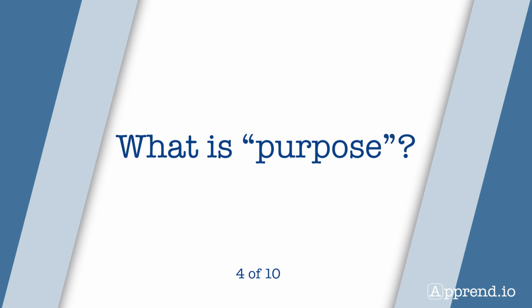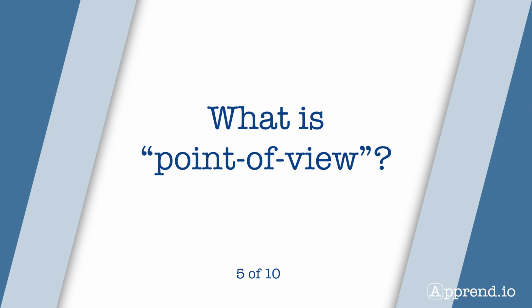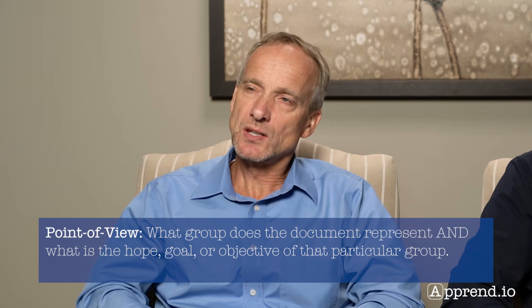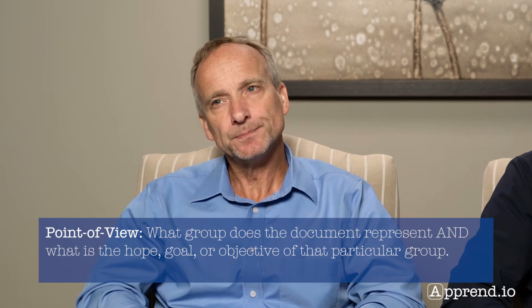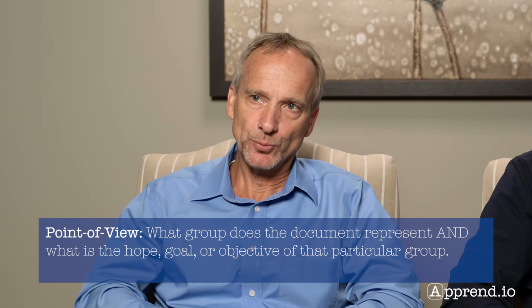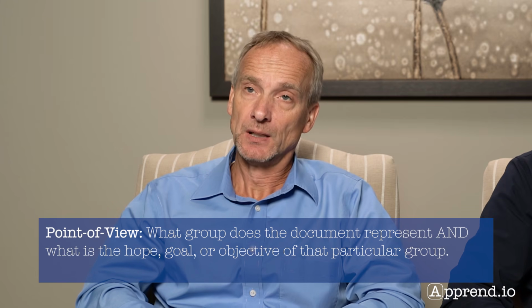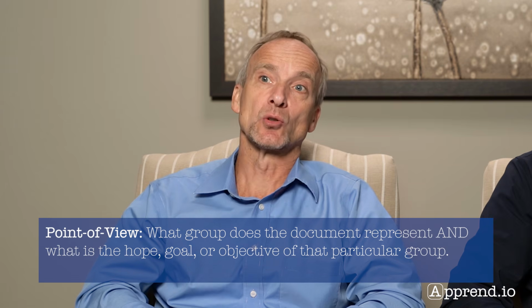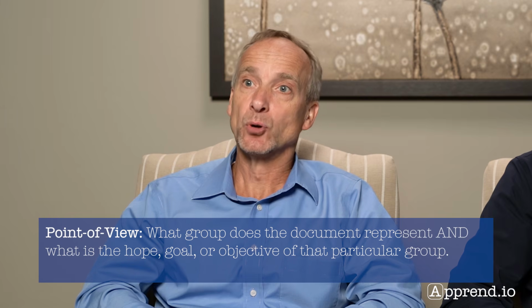The purpose of the document is the intended motivation or action that an author is hoping will take place as a result of their words in the document. The point of view is probably the most difficult one for the students to accomplish because the point of view tends to be the larger group that the perspective of the document represents and what that group's hopes are. So the point of view, it tends to be the connection between the author's perspective and a larger group that is out there and pushing an agenda.